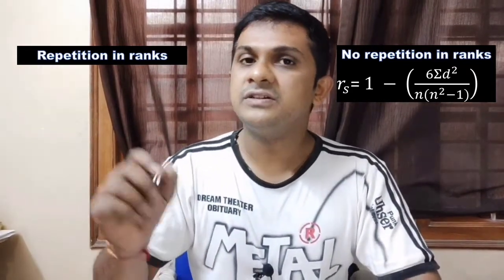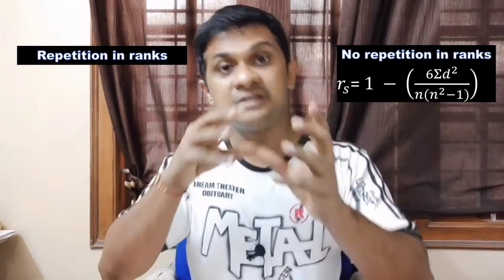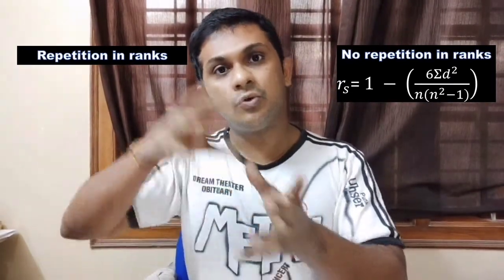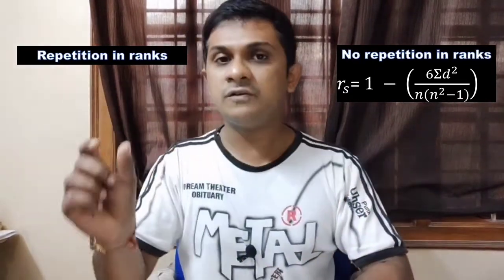However, whenever there is a repetition in ranks, we make some correction at the time of allotting the rank. This correction will be included as a correction factor in our previously discussed equation. We make a modification to the equation and then we calculate rank correlation whenever there is a repetition in ranks.